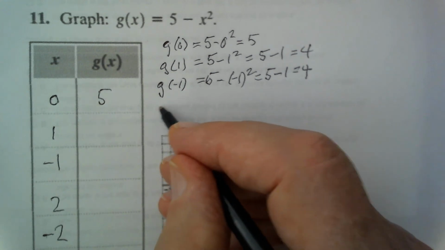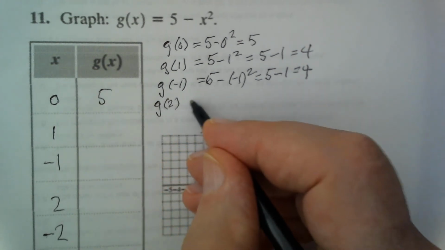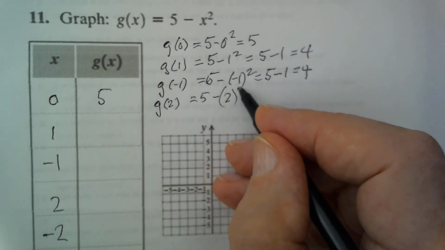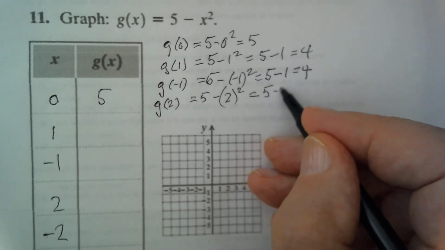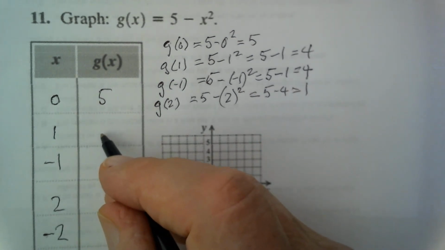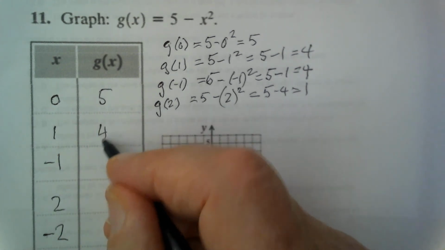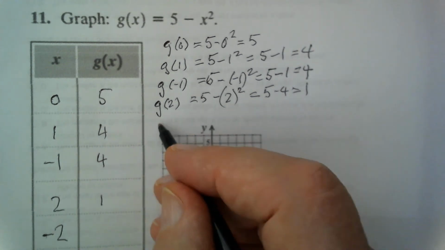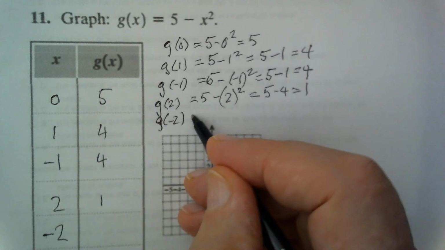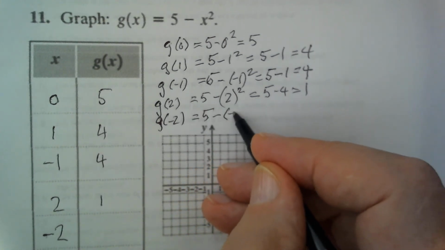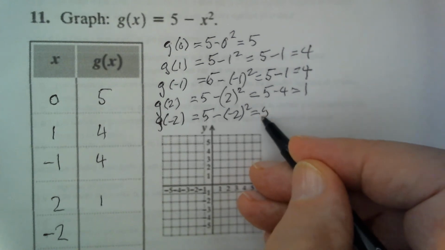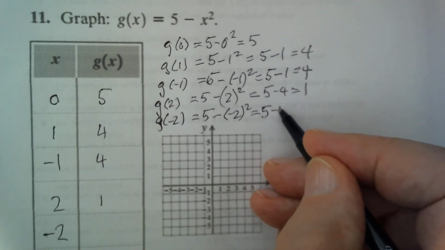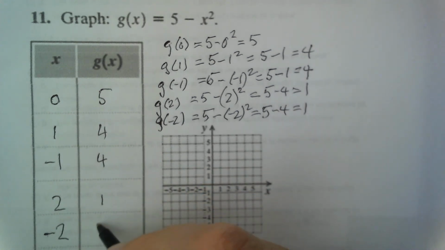And similarly, g of 2 is equal to 5 minus 2 squared, equals 5 minus 4, or 1. And then g of negative 2 would be 5 minus negative 2 squared, and that's equal to 4, because minus 2 times minus 2 is positive 4. We have a minus sign, so 5 minus 4, and that's also equal to 1.